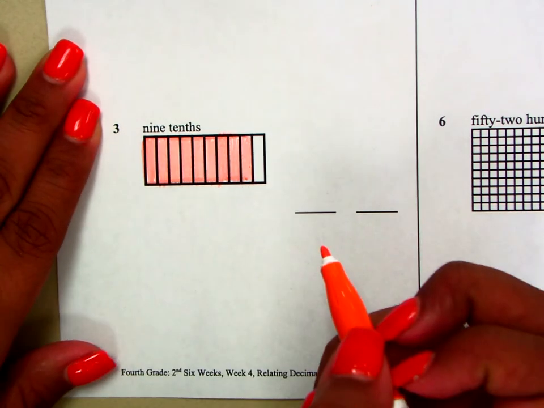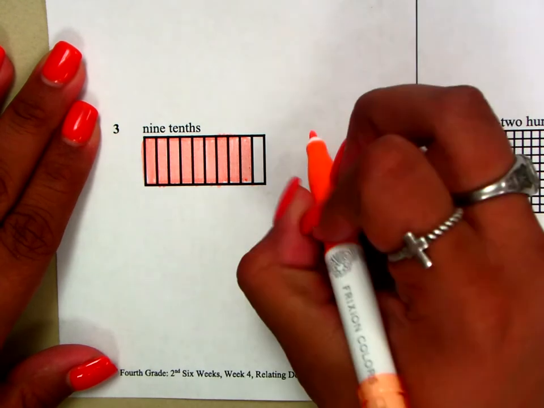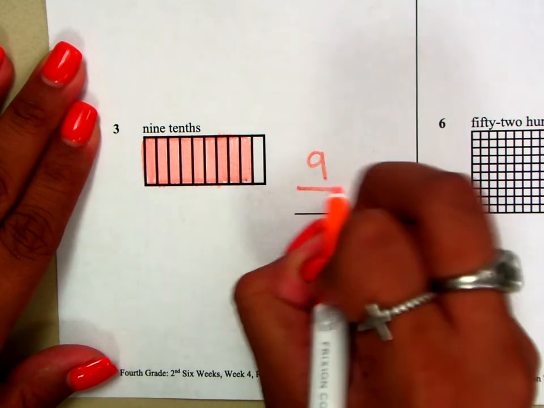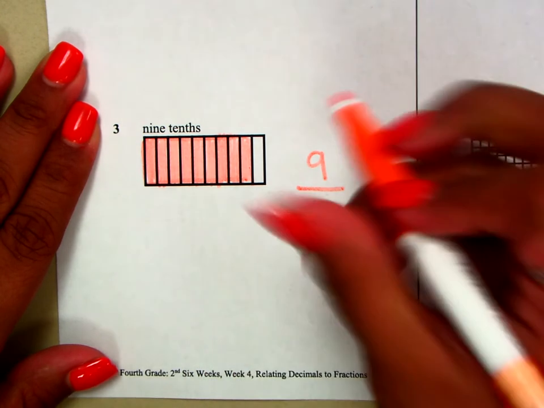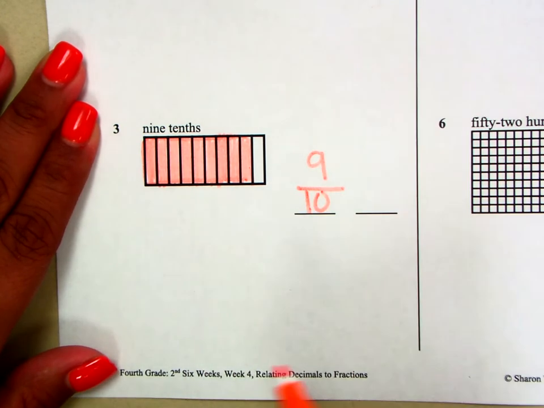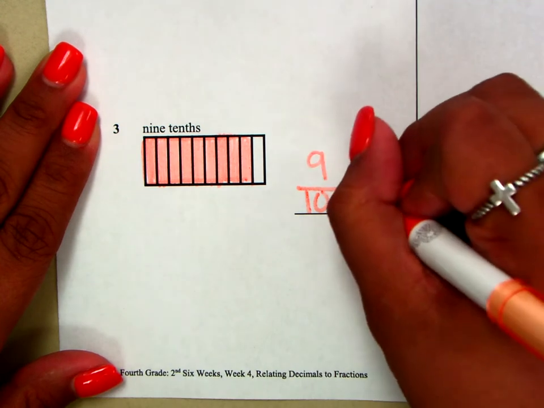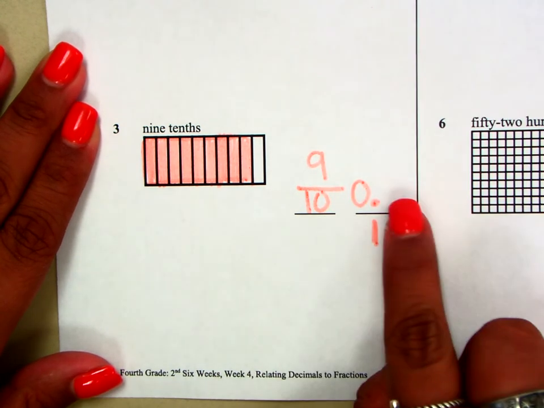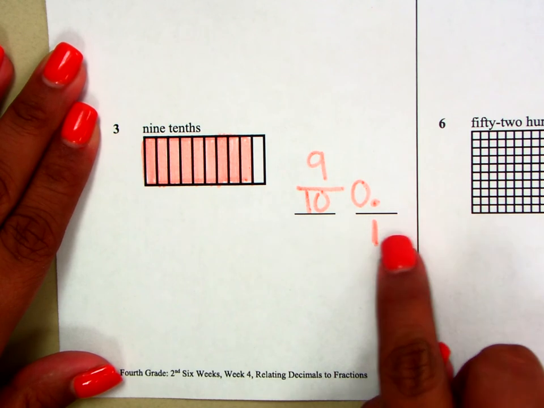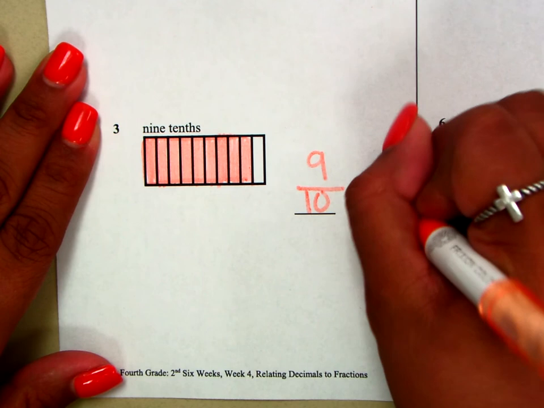So again, let's write that as a fraction. How many do I have colored or selected? 9. How many are there total? There's 1, 2, 3, 4, 5, 6, 7, 8, 9, 10. So again, I need to put it in my tenths place. This is smaller than a whole number. So where should I put my 9? Well, if I have it over here, this would be my tenths place. And it is in my tenths place, so I'm going to put a 9 here.